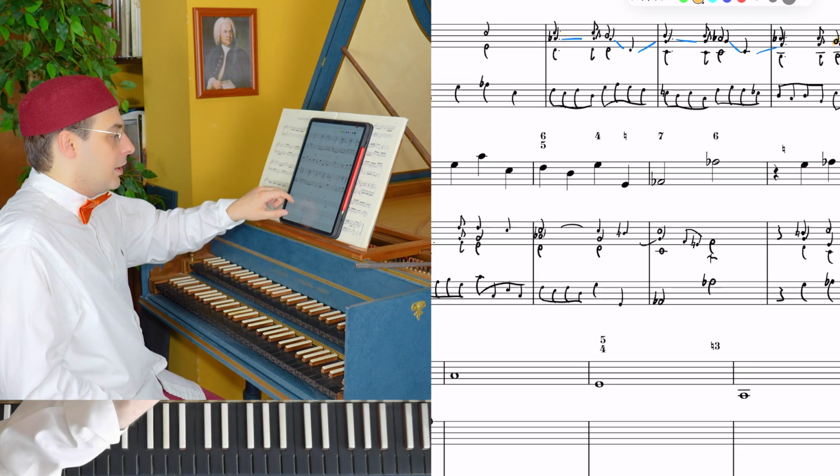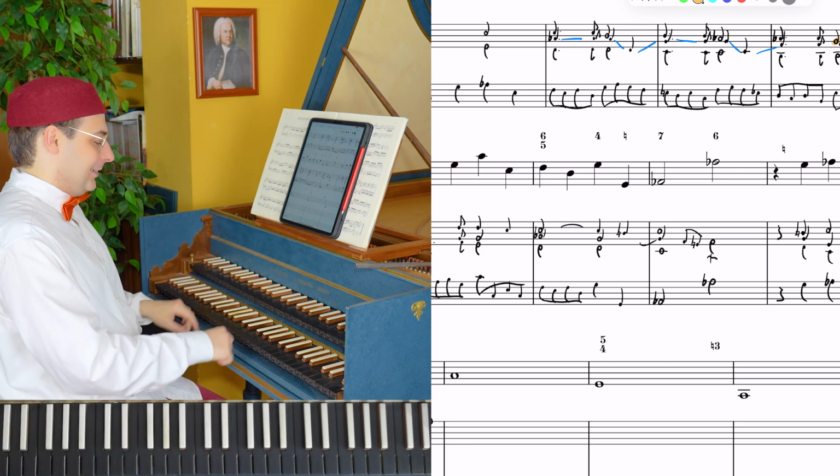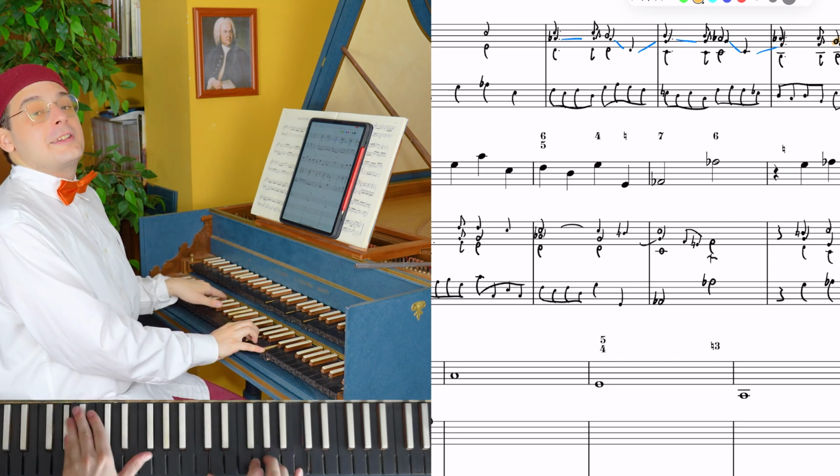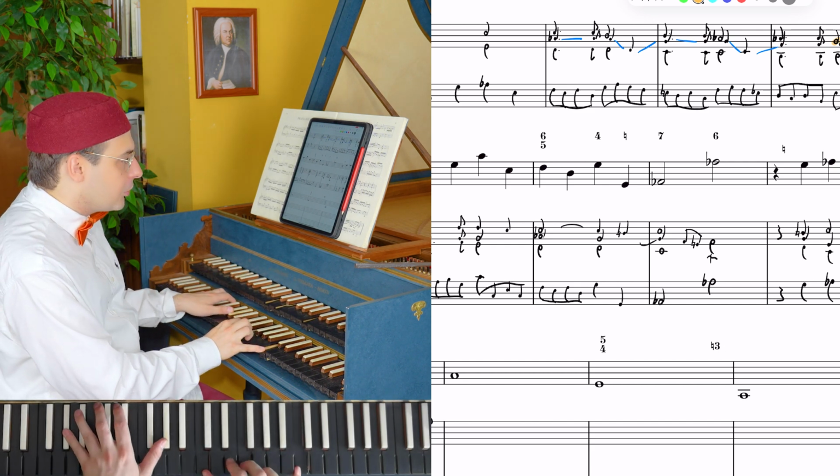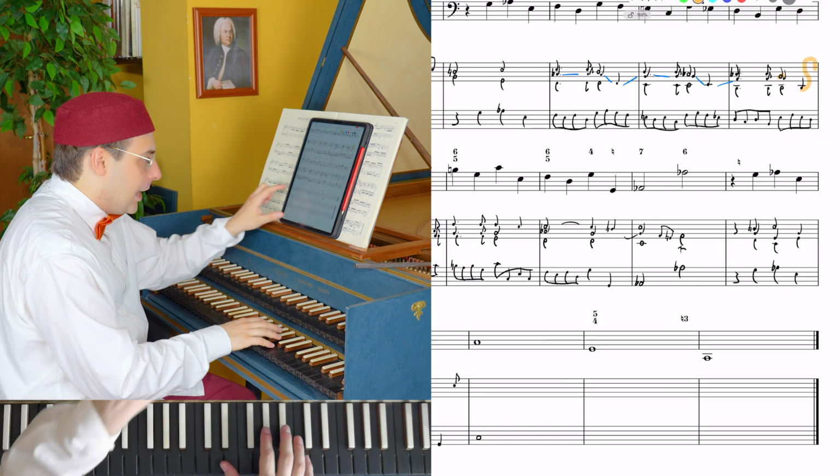And here we have our deceptive cadence. I didn't see the bass. 7, 6, and final.